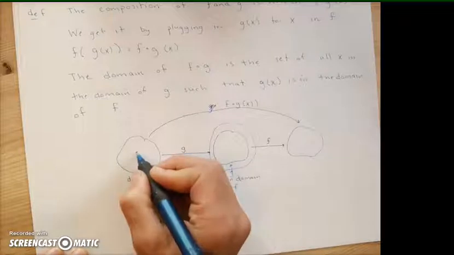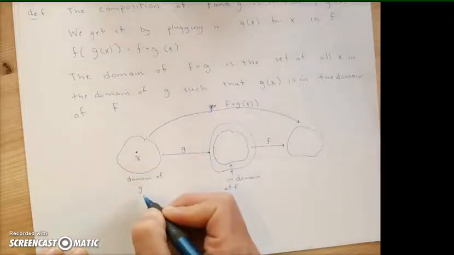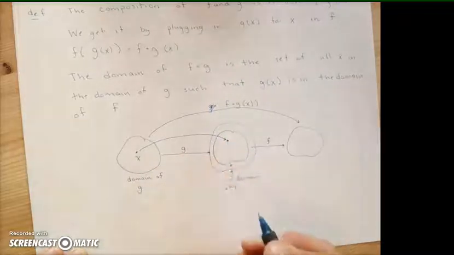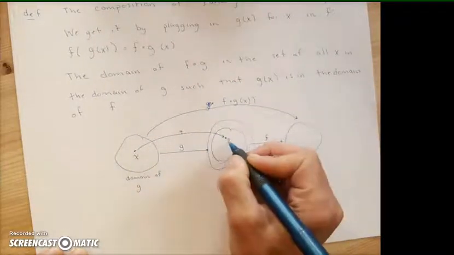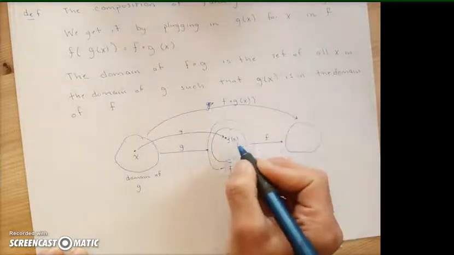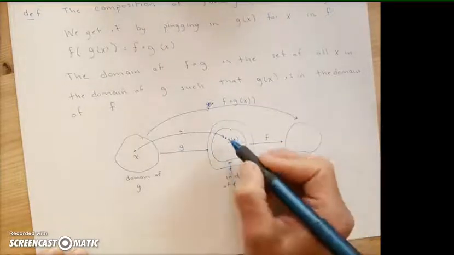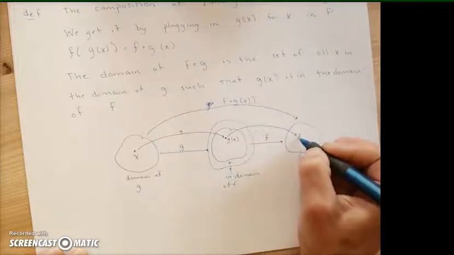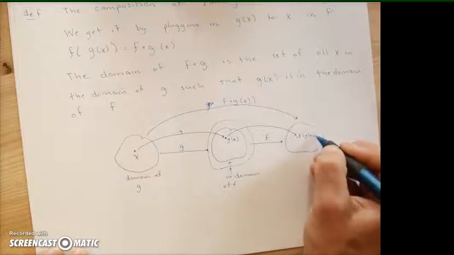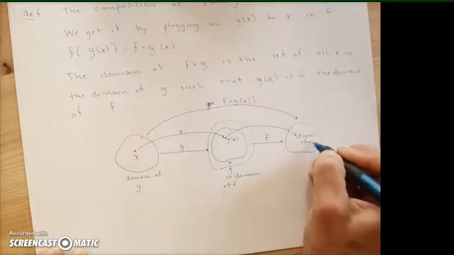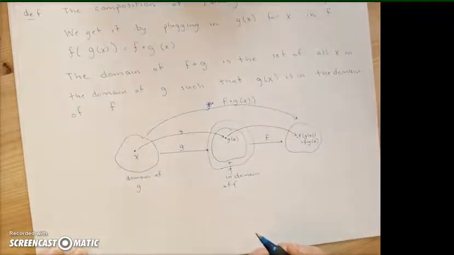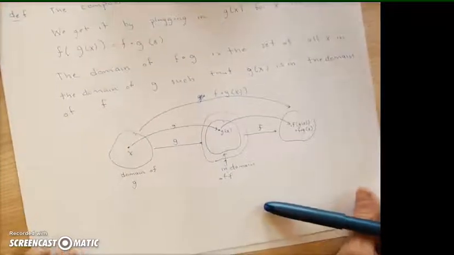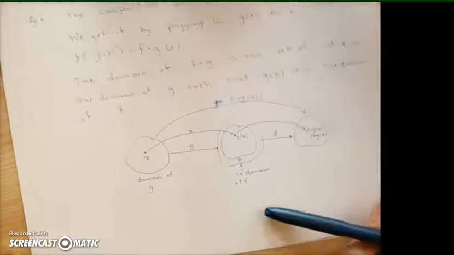So again, I might have an x here, which is in the domain of g. That has to get mapped into the domain of f by g, so I do g to it. So this is g of x. This is like our p of t from before, the number of pumpkins. Then I'm going to plug that into the f function. So this point is f of g of x, which we also write f composed with g of x. So let's do an example. We'll do more examples in the next video, but I want you to see at least one right now so that it's a little bit more clear.